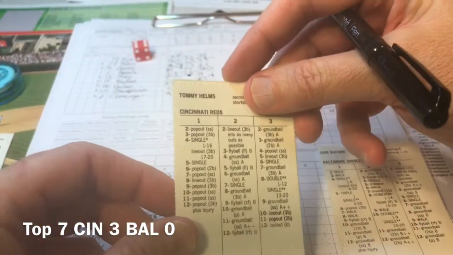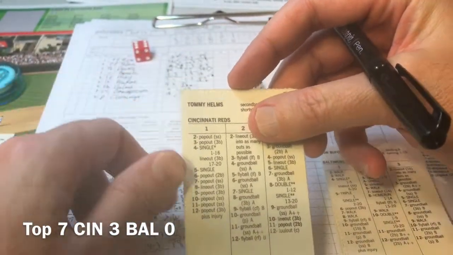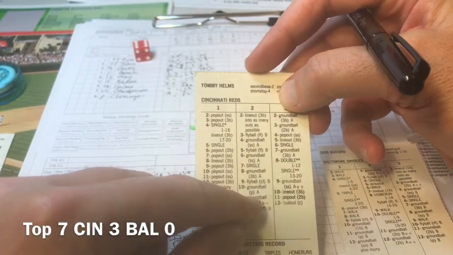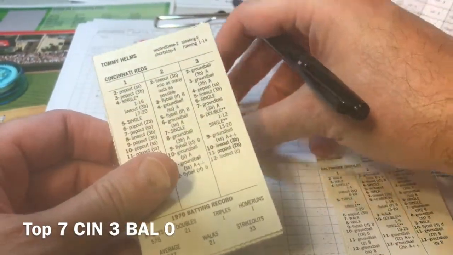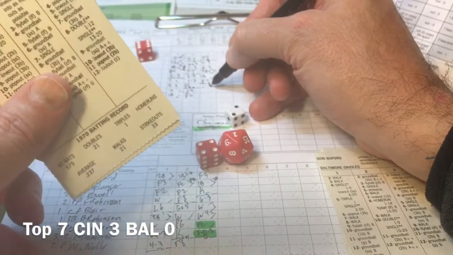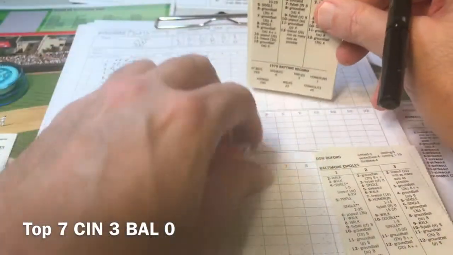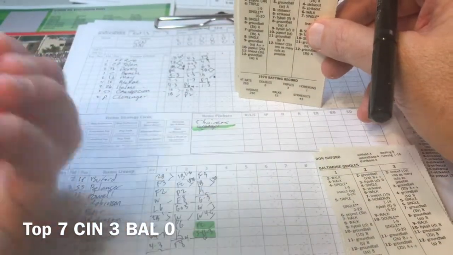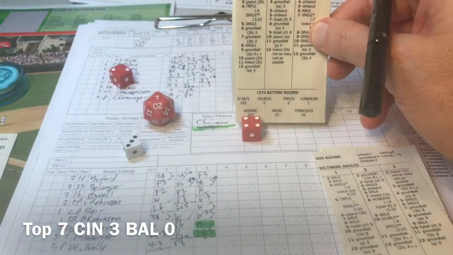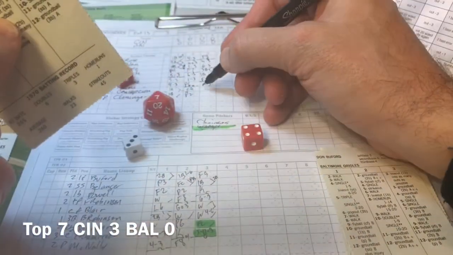It's going to be Tommy Helms. Tommy Helms on the day is 0 for 2. It's a 2-10. A 2-10 is a ground ball. Back to the pitcher. McNally over to first, 1 away. Dave Concepcion with 1 for 2. And it's a 3-6. A 3-6 is ball 4.